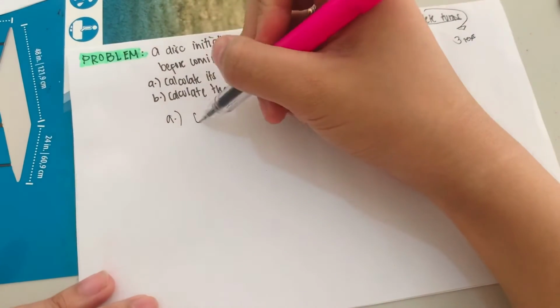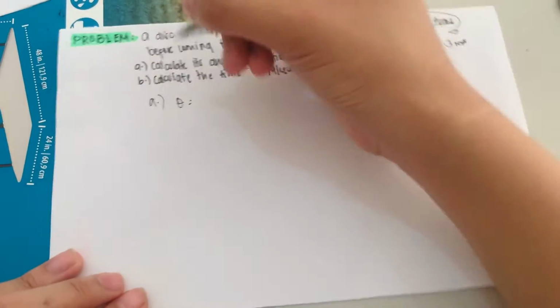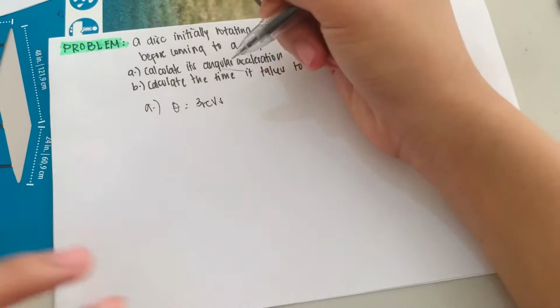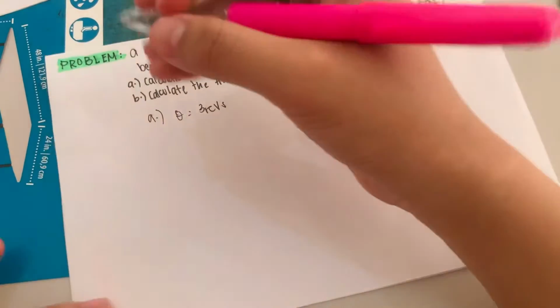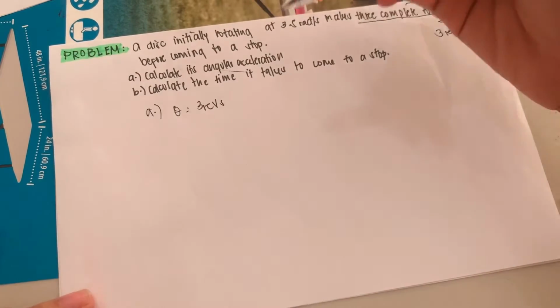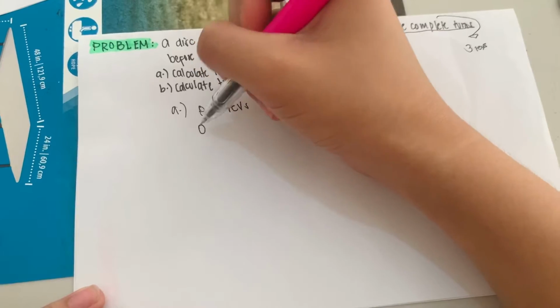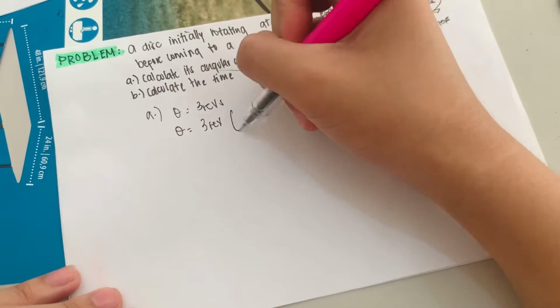So, theta, or yung angular position natin, is equal to 3 revolutions. Pero, sabi nga, di ba, sa lahat ng mga problem natin, ang gagamitin natin ay yung angle natin, lagi natin siyang i-convert into radians. So, theta is equal to 3 revolutions times yung factor natin.